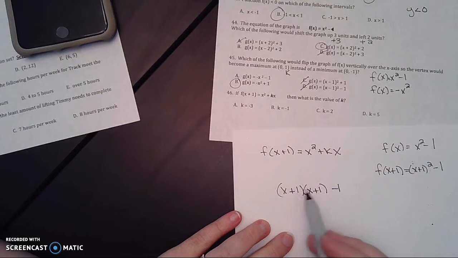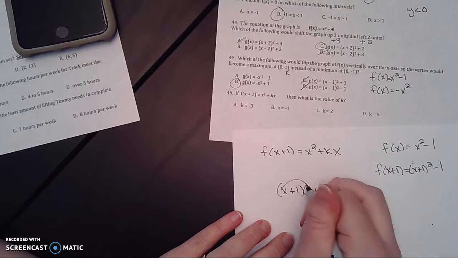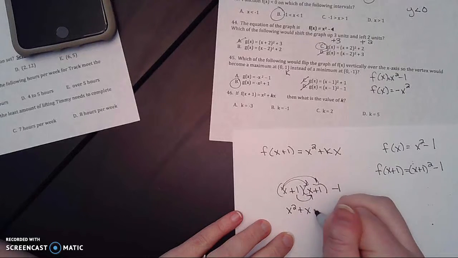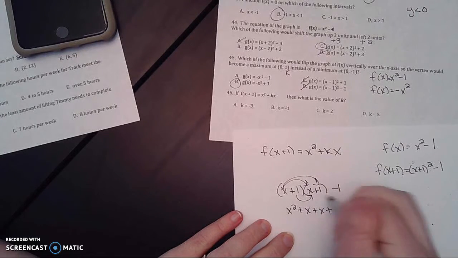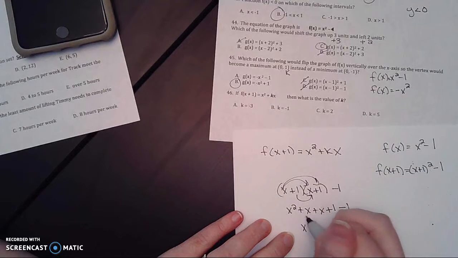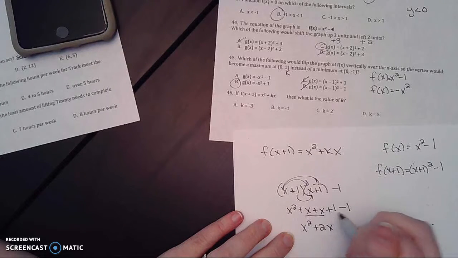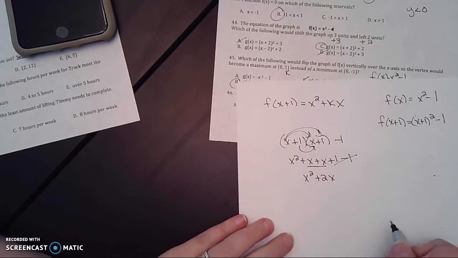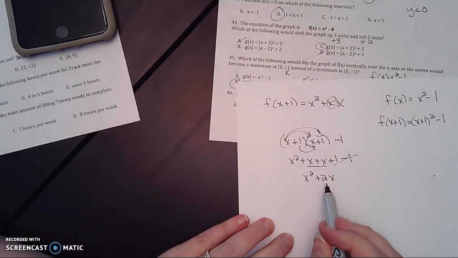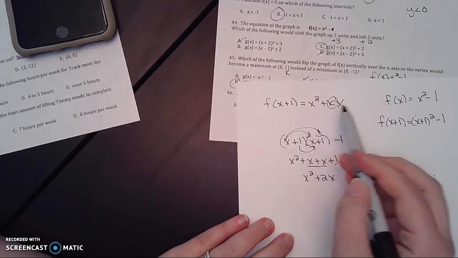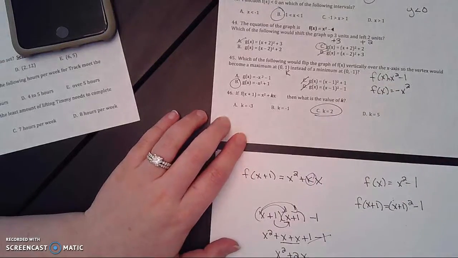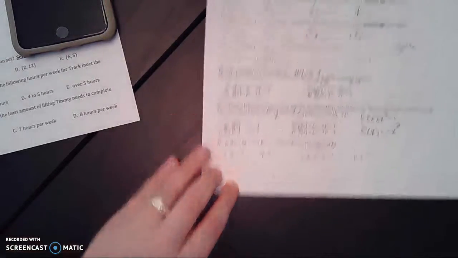And now I'm going to distribute to clear up those parentheses. X times x is x squared. X times 1 is x plus another x plus 1. And then I rewrite that minus 1. Now I have x squared. Those two x's combine to be 2x. And a positive 1 and a negative 1 cancel. Which means my k is my 2 here. Because x squared plus 2x, x squared plus kx, k equals 2. So k equals 2 is C. So those are 40 through 46.